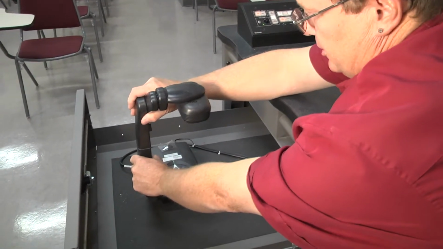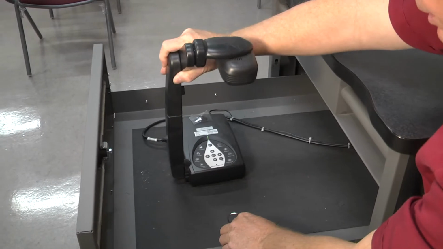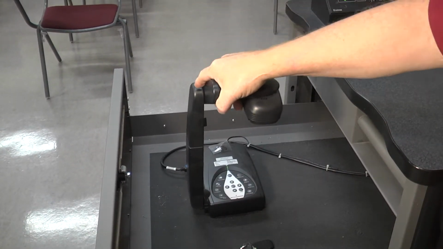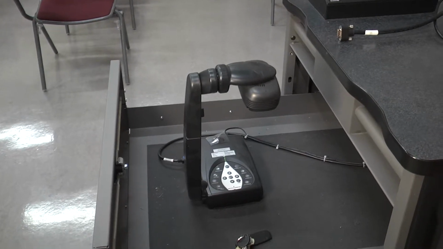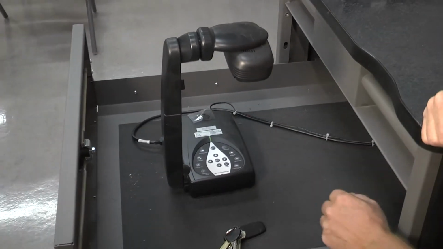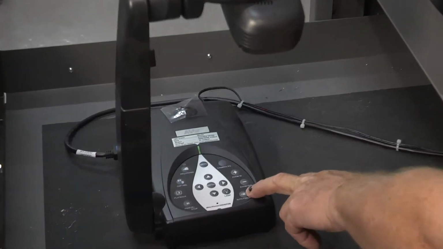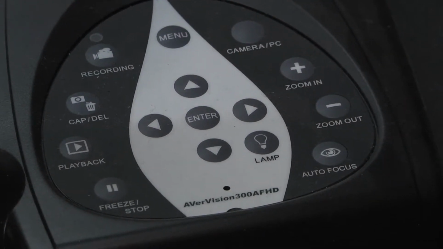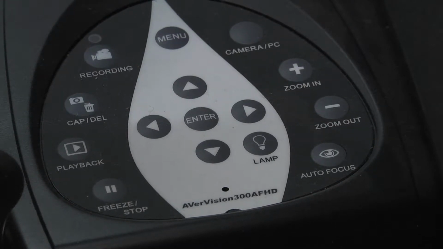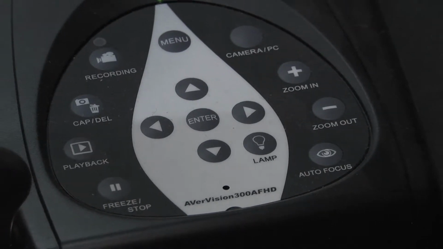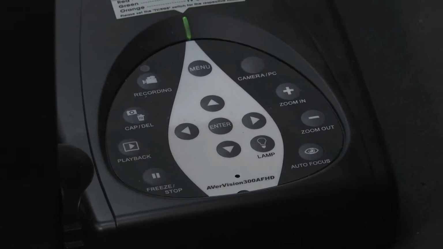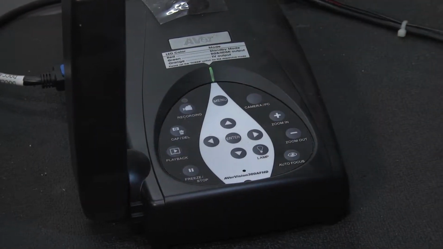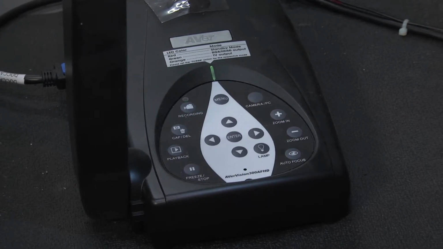The arms are adjustable so that you can have a basic zoom in or zoom out on the object, or closer to read text on a piece of paper. These newer ones like this have an autofocus. So all you have to do is hit autofocus, and the document camera will go ahead and focus for you. A lot of them also have a light built into the head. There's usually a button right on here that says lamp, and when you hit lamp, it'll turn on little LED lamps to light it.